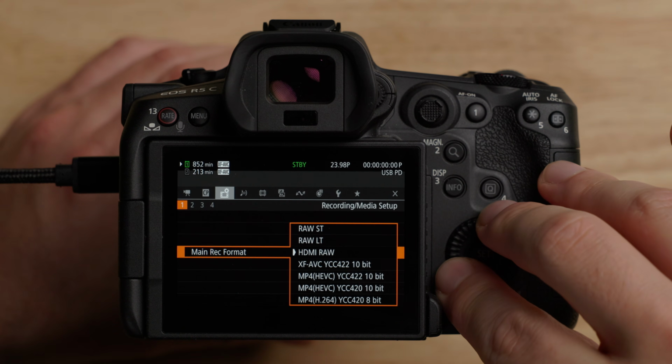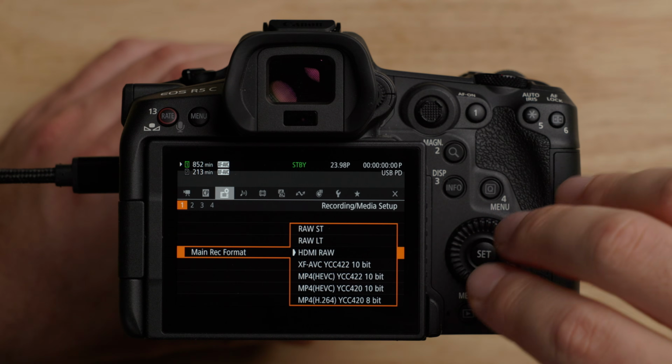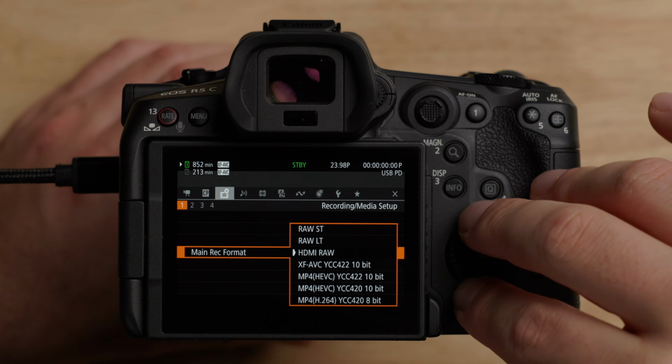Now there is an HDMI RAW option, and this will send a RAW signal out over HDMI if you want to record on something like an Atomos Ninja V. I don't really recommend that for the most part unless you really want ProRes RAW. This might work with the Blackmagic Video Assist, I'm not sure, but if you want to send a RAW signal out over HDMI, this is where you do it.